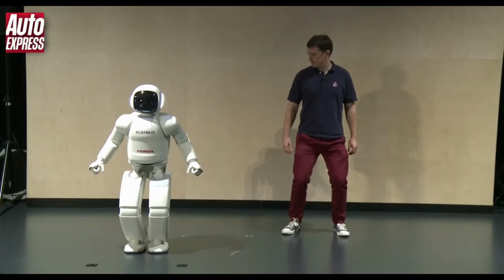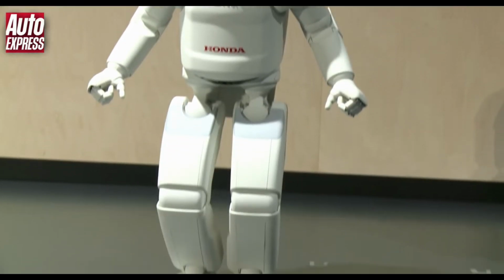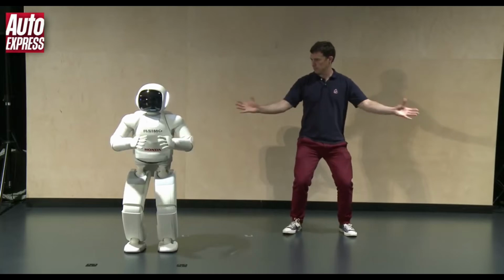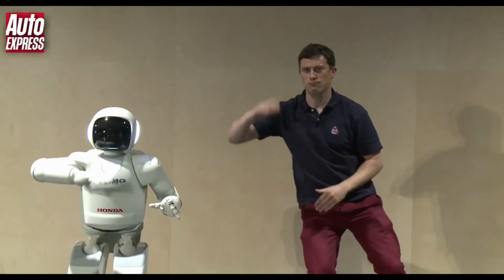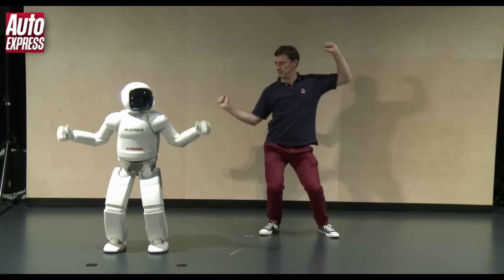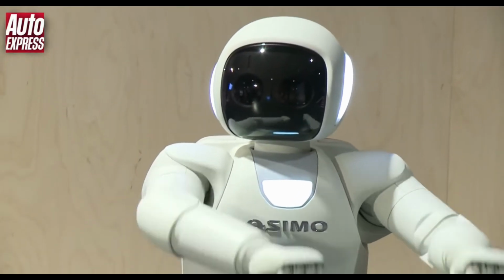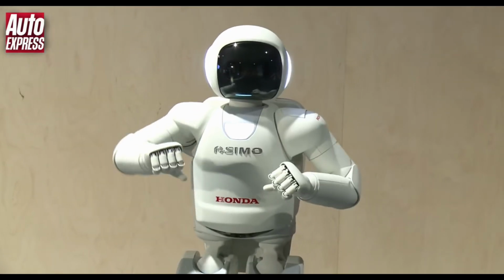In total, Asimo has 57 degrees of freedom, and this allows it to dance, while its 52-volt battery can keep it going for 40 minutes. Looks like this robot actually has better moves than some humans. Anyway, enough of that.